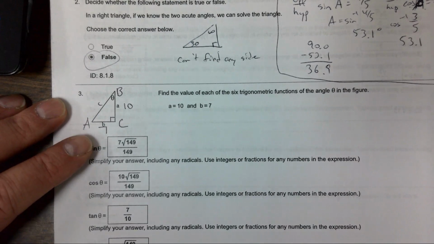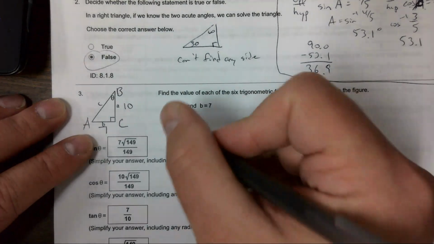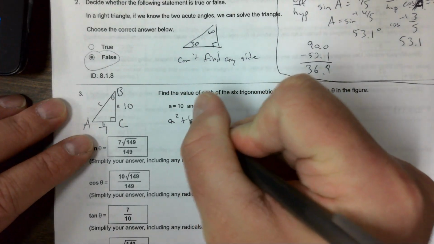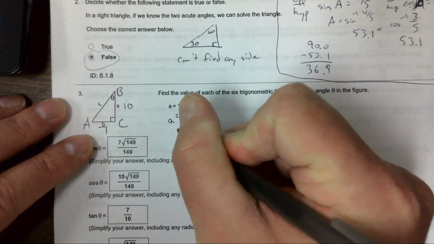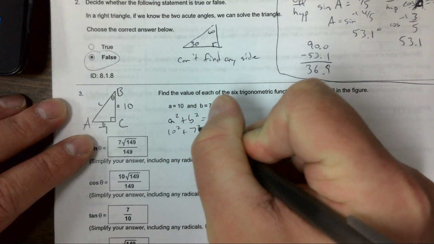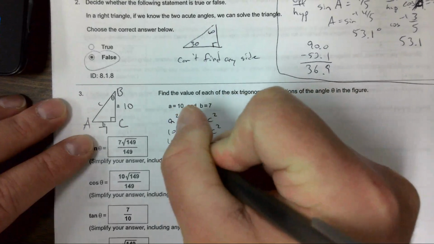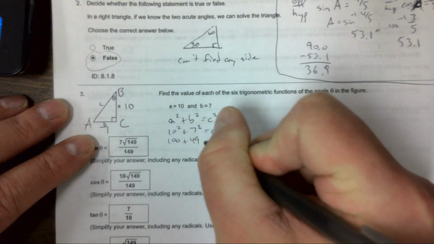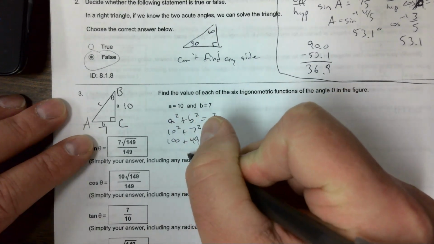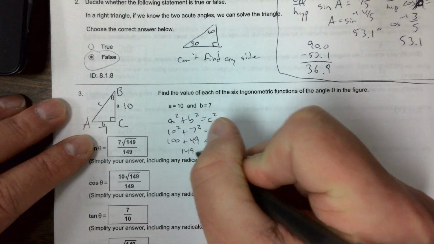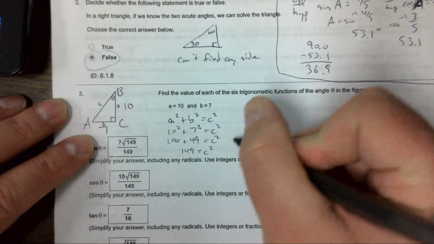Well, the easiest way is the Pythagorean theorem. So 10 squared plus 7 squared equals C squared. 100 plus 49 is C squared. 149 is C squared.